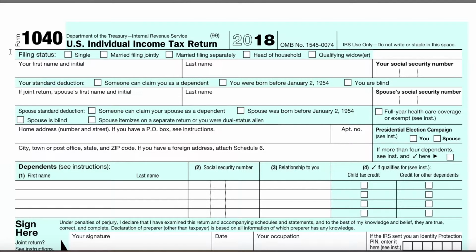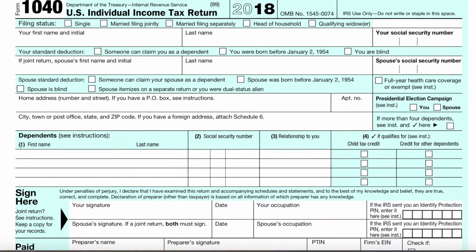The next thing we see is the name of the taxpayer, their additional standard deduction if they were 65 and over and or blind. If they're married filing joint, this is the spouse's name and their additional standard deduction if they're 65 and over or blind, and then other personal information.